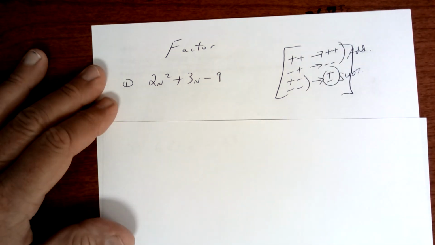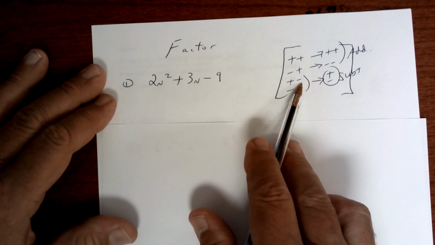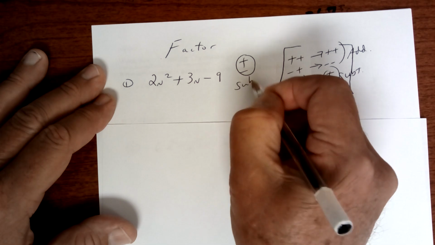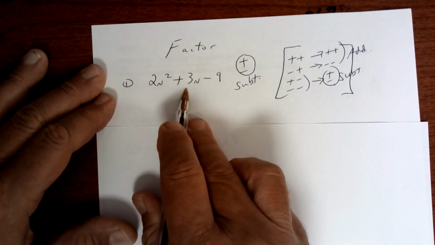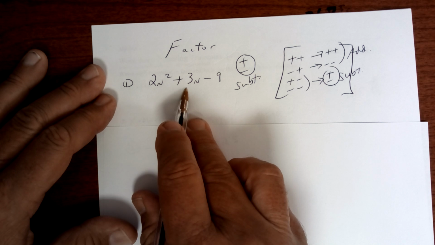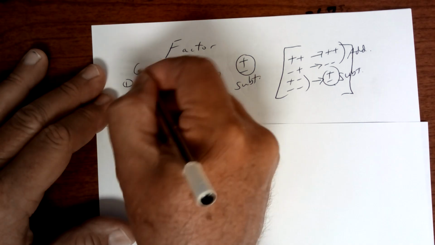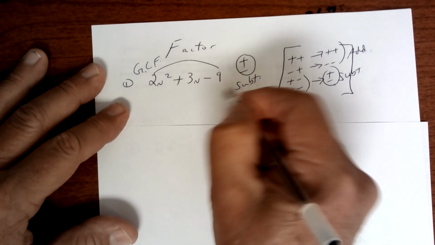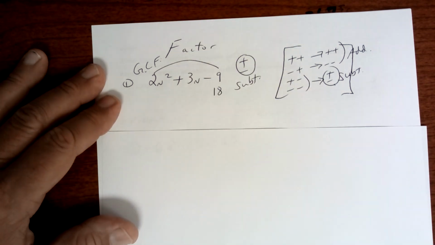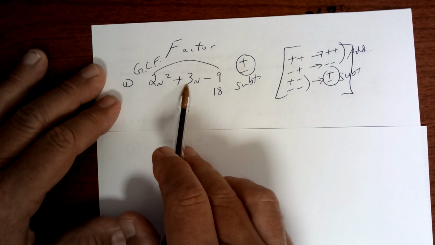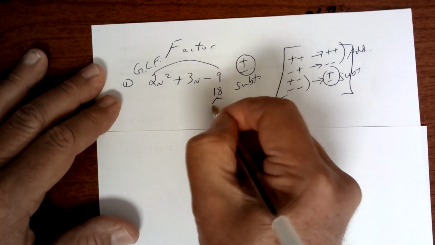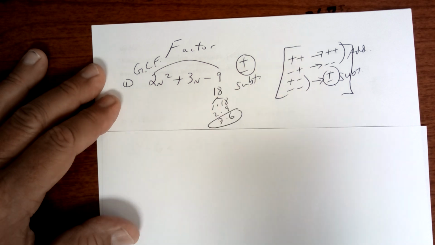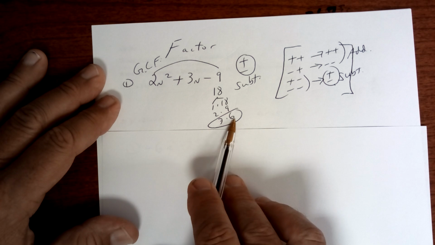All right, so look here. A plus minus is this one. So one will be a plus, one will be a minus, and you're going to be subtracting to get the middle term. First thing you always check is what? The greatest common factor. Always. There's nothing. So you do 2 times 9 is 18, and you start factoring 18 until you hit something that subtracts to give you 3. So maybe, I don't know, 1 times 18, 2 times 9, 3 times 6. There it is, 3 and 6. 6 minus 3 is 3.